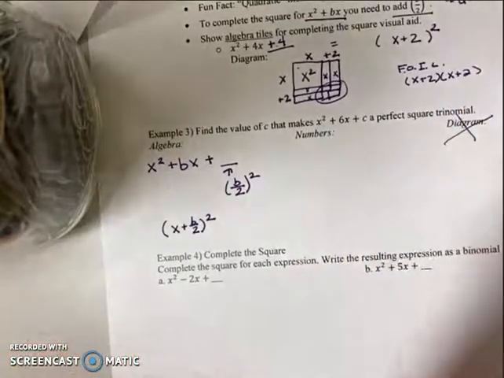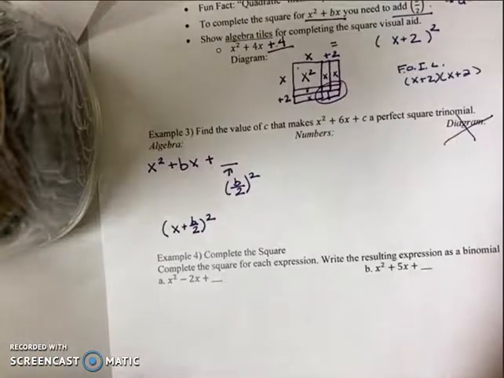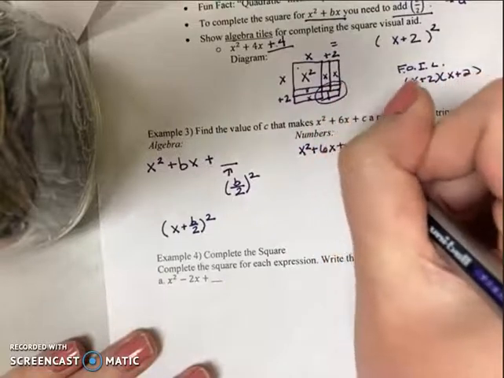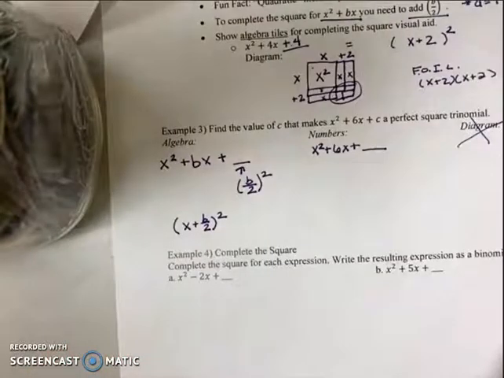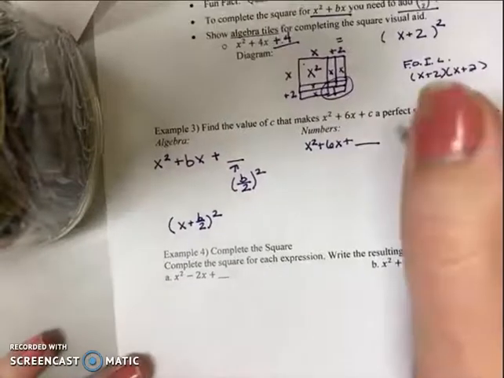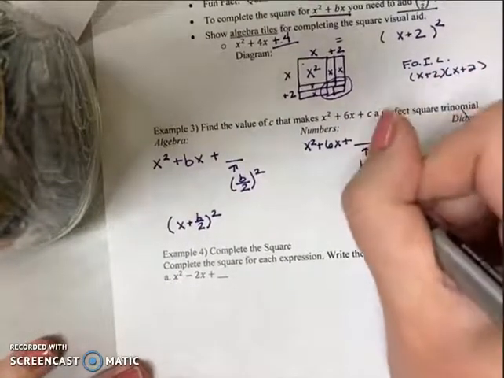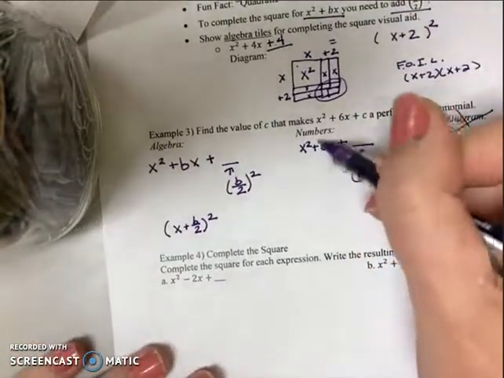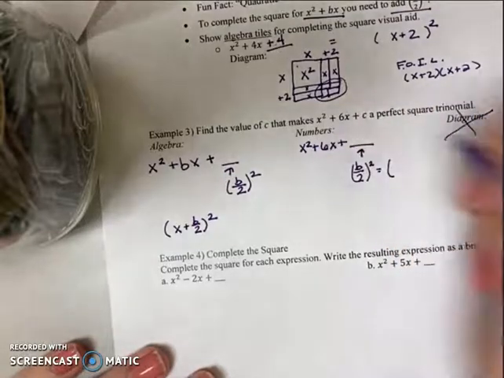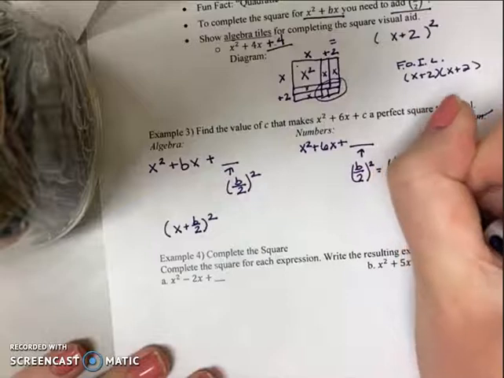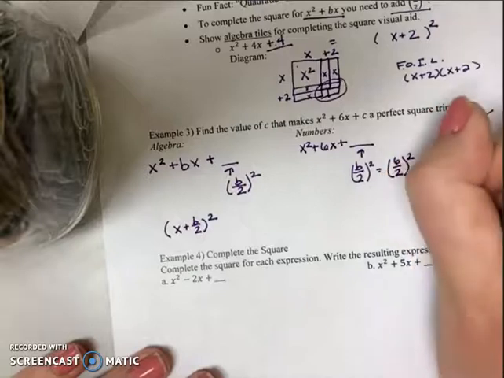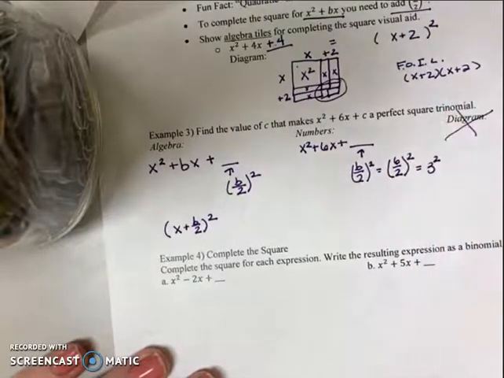All right, let's see this happening with numbers. It'll make it a little bit easier to understand. So what I have here is x squared plus 6x plus something. I have to find out what that c is, what that number is going to be. So I'm going to use the equation b over 2 being squared. B is this number right here. I have a positive 6. So I have a positive 6 over 2 being squared. Well, 6 divided by 2 is 3. So I have 3 squared, and 3 squared is 9.